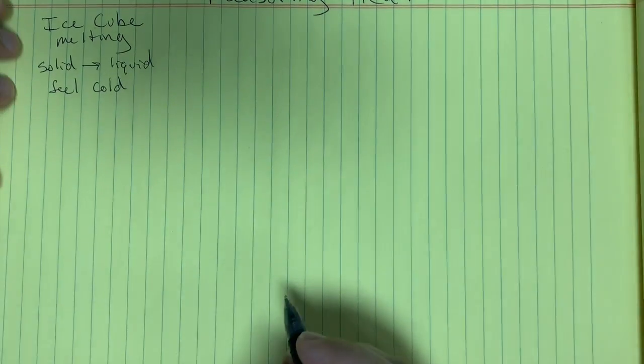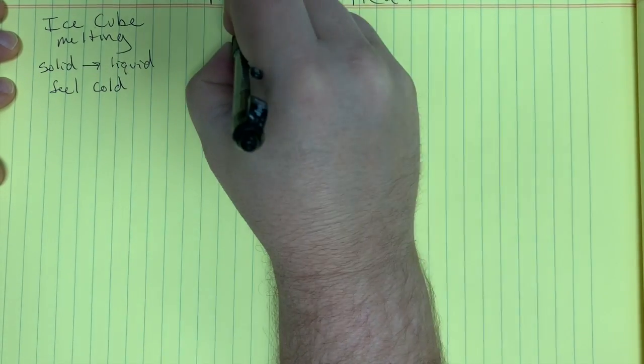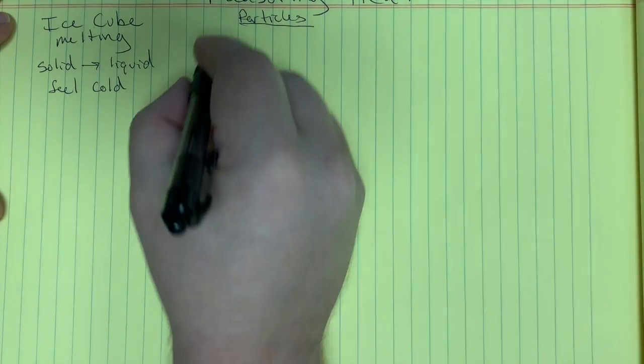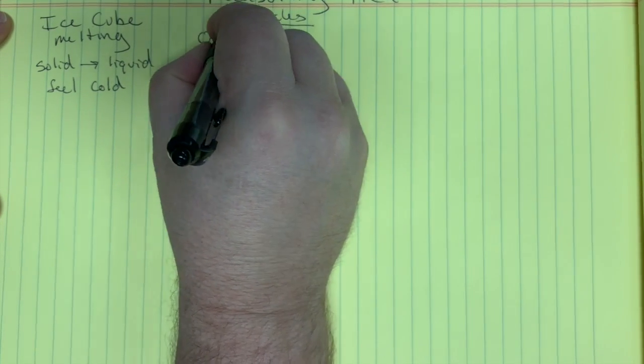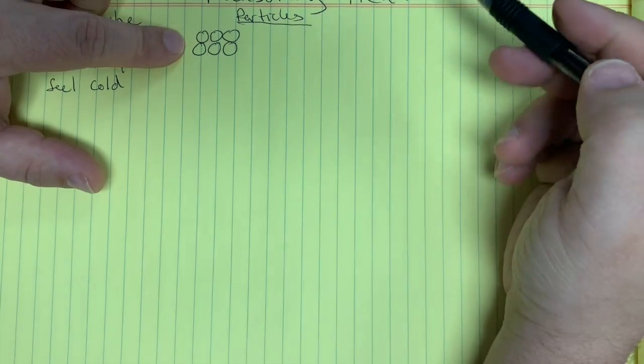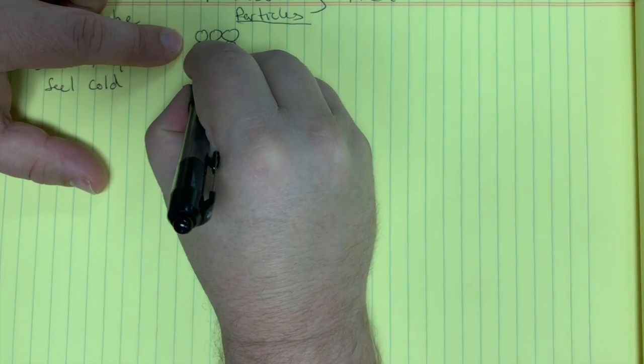We feel cold as we hold that ice cube in our hands. So at the particle level, what do we imagine is happening with these water molecules? When you have a solid, they're all linked together in this crystalline shape for the ice.